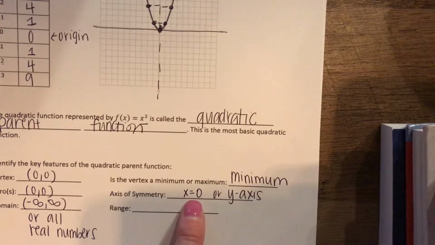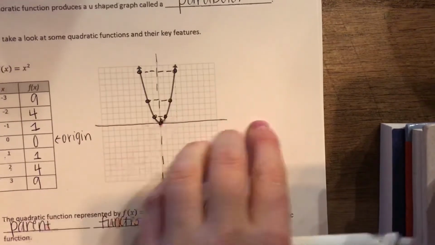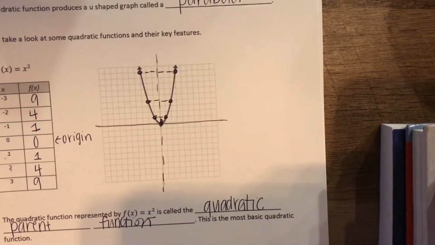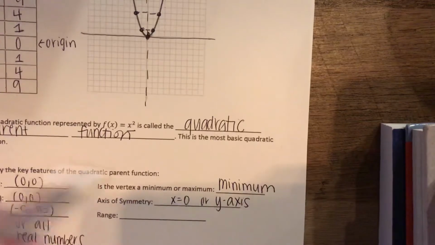For what we are doing in algebra, you need to stick with x equals 0 because in other places you're going to have x equals whatever is happening there. But just to connect what that specific place is, it is considered the y-axis.